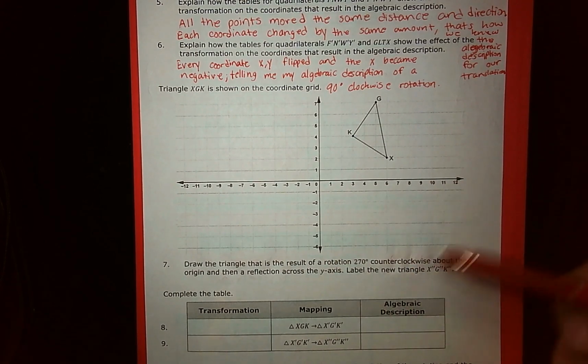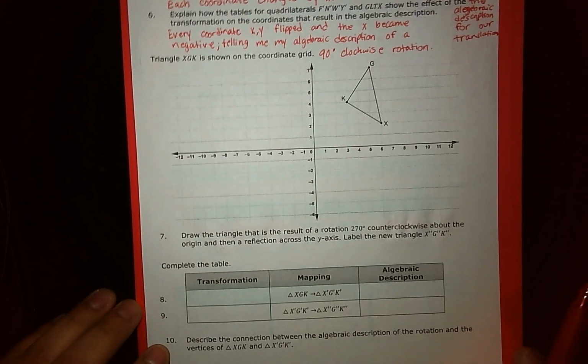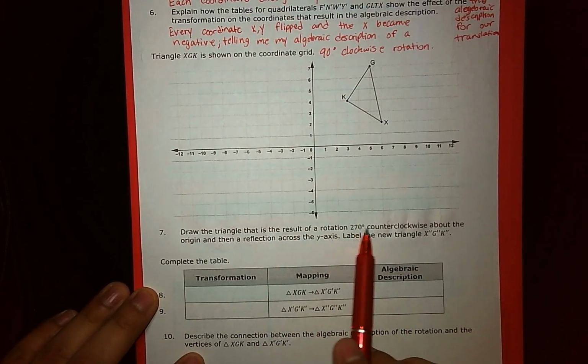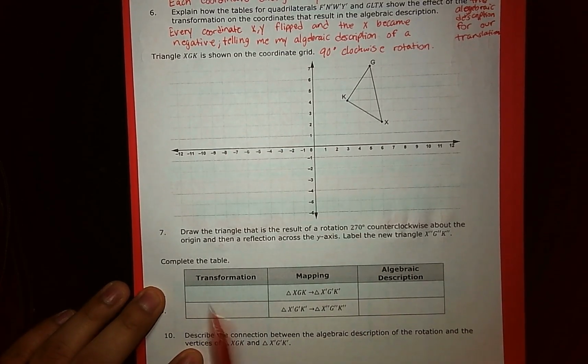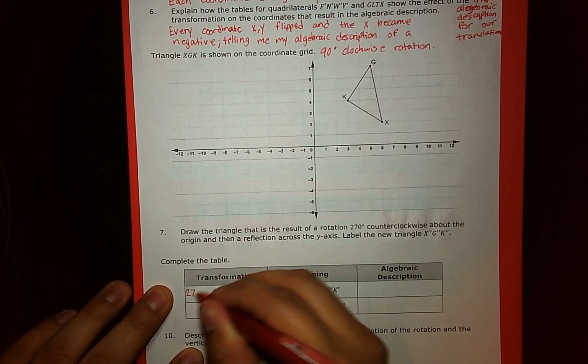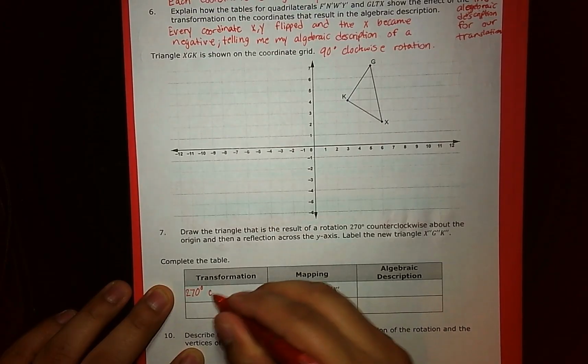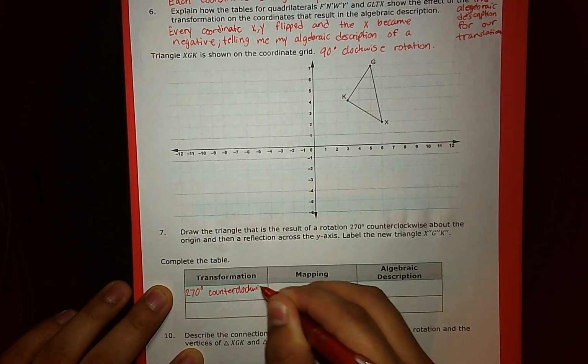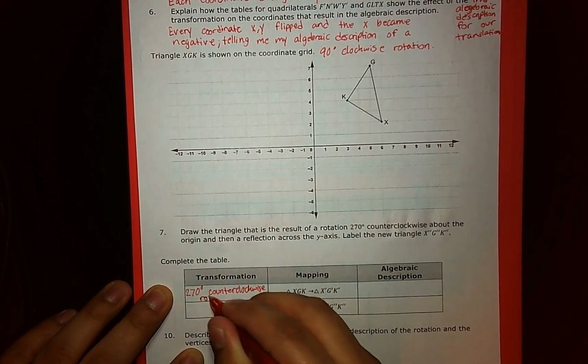Let's perform the first transformation, and we already know what it is. It's a 270-degree counterclockwise rotation. I can fill out the first part of this transformation.